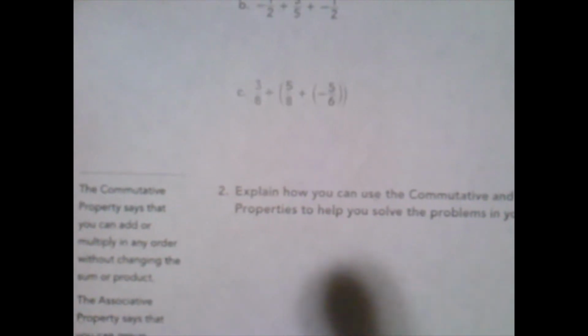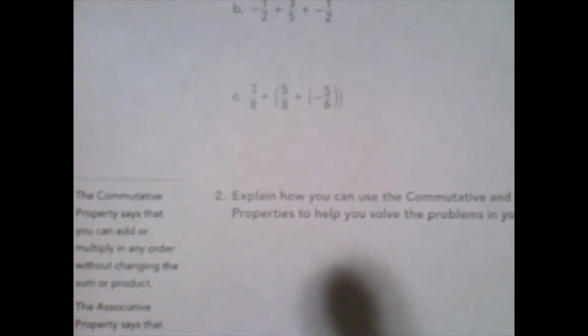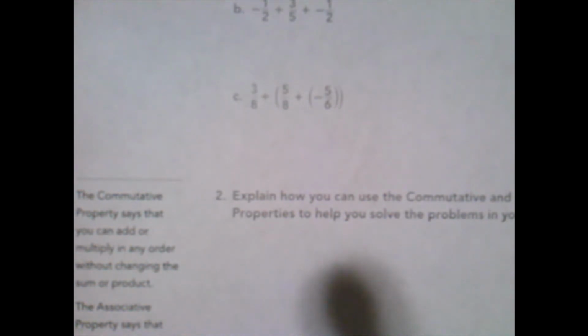okay. So using the associative property, we can say that 3/8 and 5/8, combining those together gives us 1 whole. And then when we subtract 5/6, well, we just first find a common denominator. So 3/8 and 5/8 combine equal 1 whole. So that is the same as saying 6 over 6. So 6 over 6 minus 5 over 6 would be 1/6.